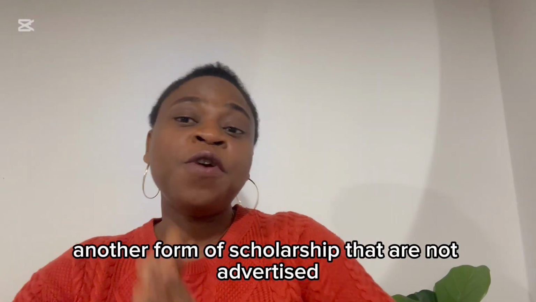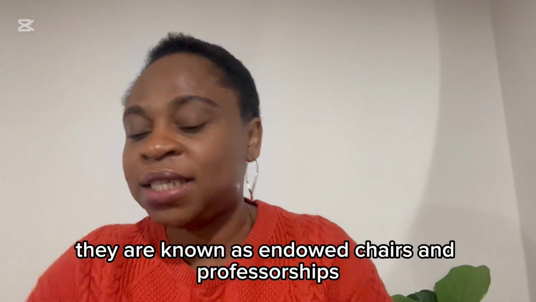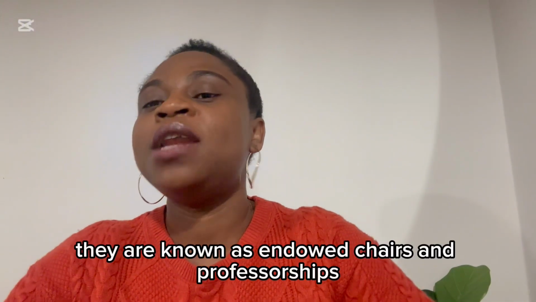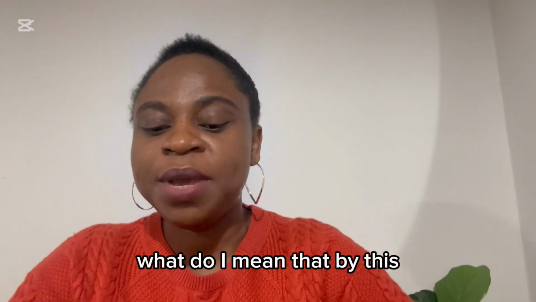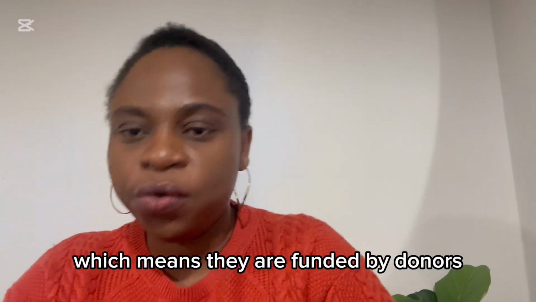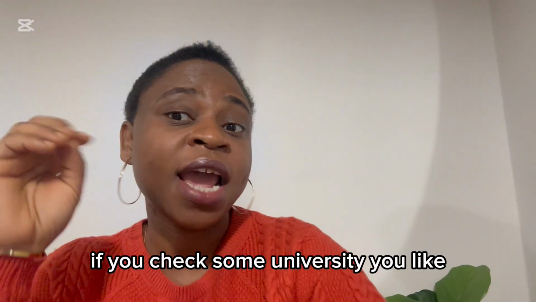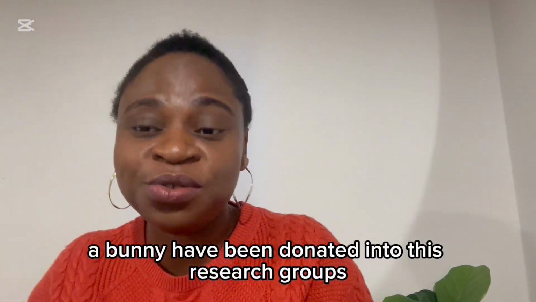Another form of scholarship that is not advertised, these hidden scholarships, is known as endowed chairs and professorships. What do I mean by this? Many professors hold endowed chairs, which means they are funded by donors. If you check some universities, money has been donated into these research groups.